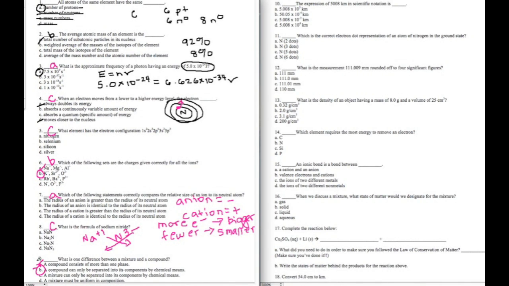Okay, we're on to number 10, next page. The expression of 5,008 kilometers in scientific notation.